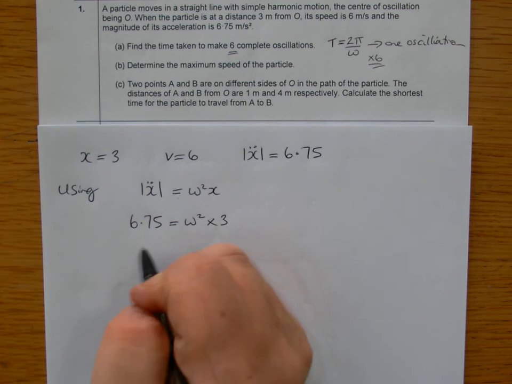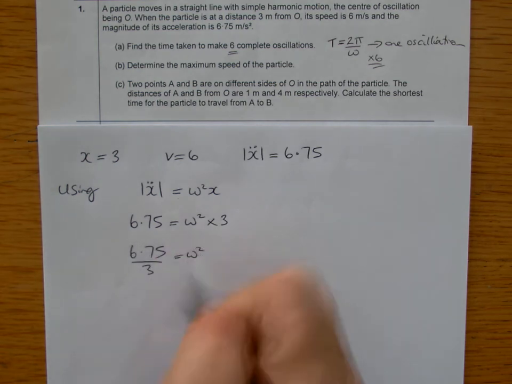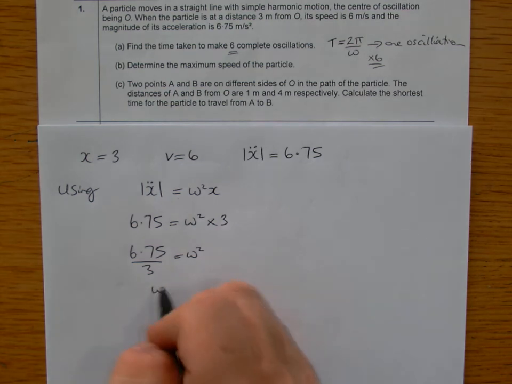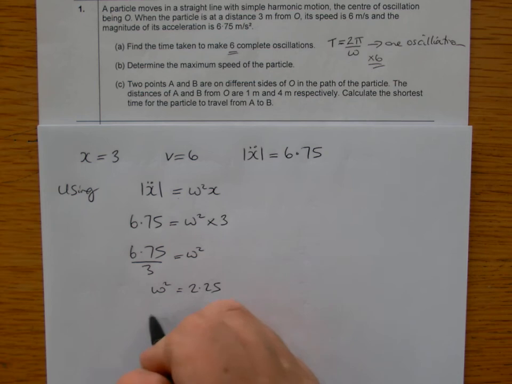So take the 3 over and divide, and we get omega squared out to be 2.25. Square root then, omega has to be positive, so we take the positive square root. So we get 1.5. Alright, so that's easy enough, yeah?